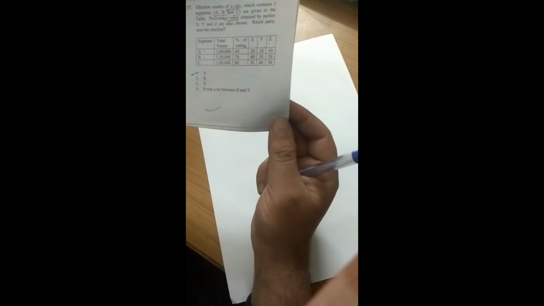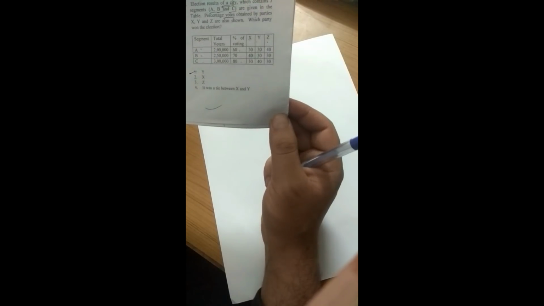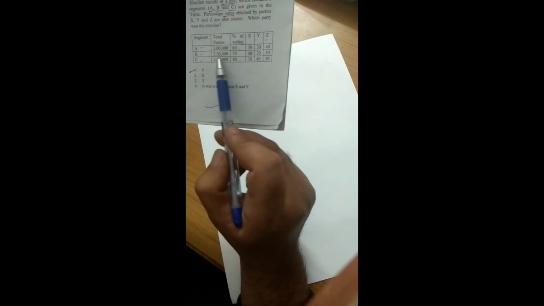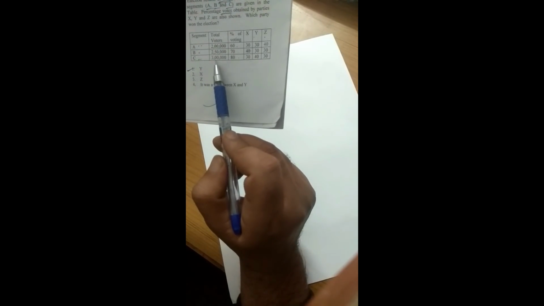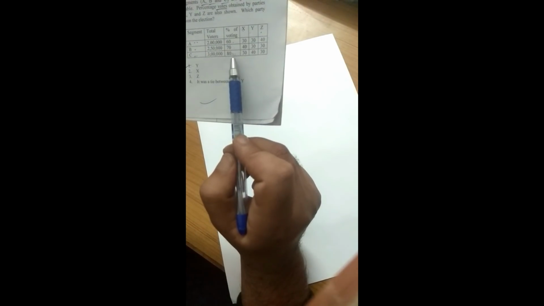So another question that I will be discussing is this question right on the screen. There has been an election in a city which has 3 segments, A, B and C. The total voters in A is 2 lakh, in B it is 2.5 lakh, and in C the total voters are 3 lakh, and the voting percentages are 60, 70 and 80.